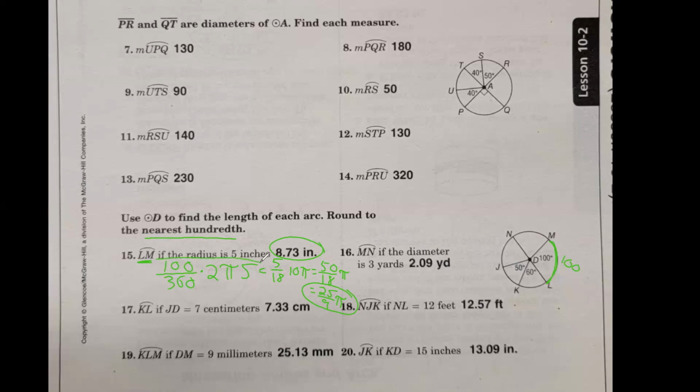So for this first grade page, you just write that in your calculator: 100 over 360 times 2 times pi times 5, and you get your answer. As long as you plugged it in correctly, you should get the correct answer. Any other questions on those?